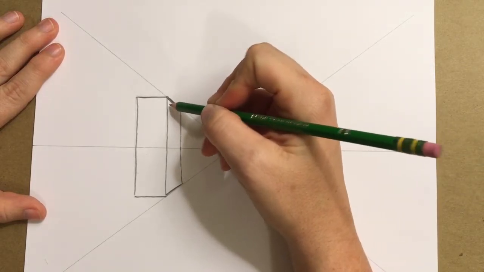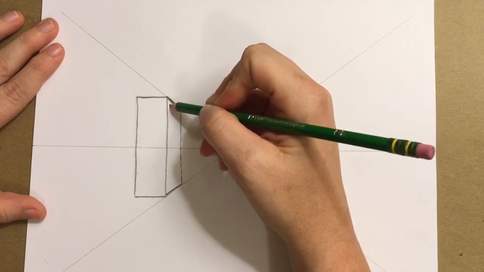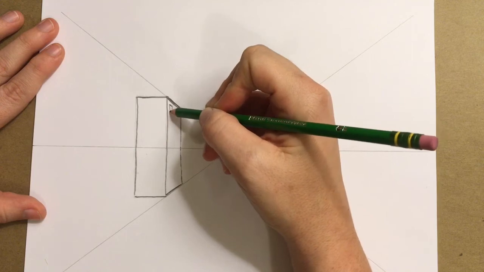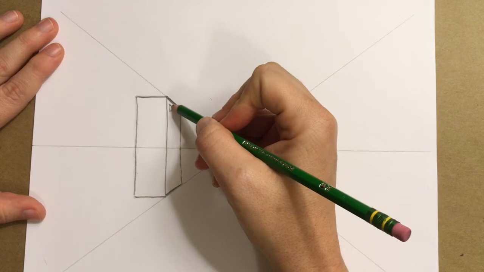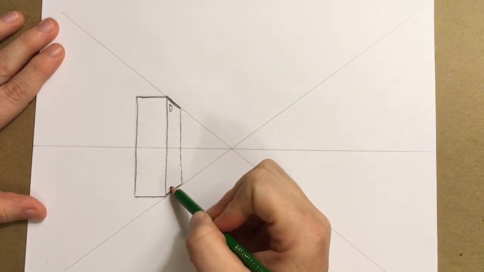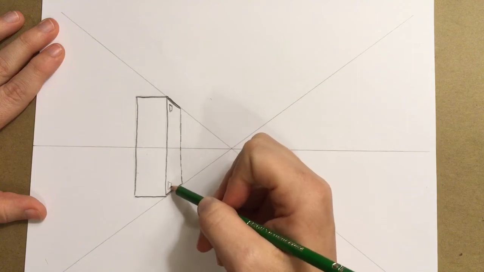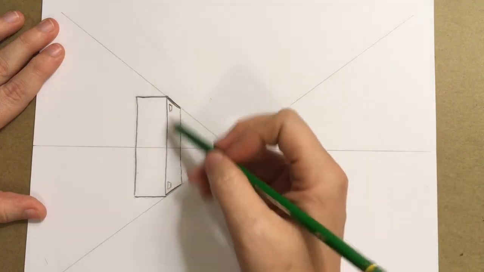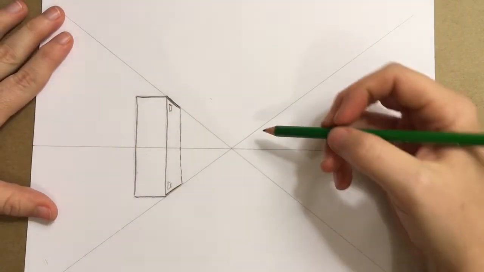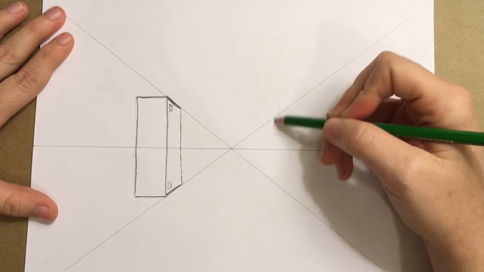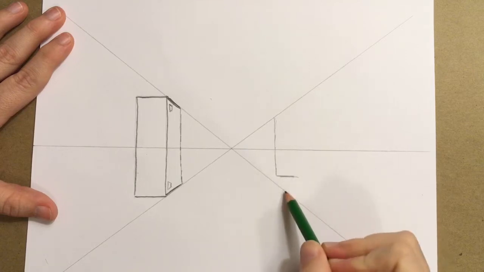And later you may add in windows. Just keep in mind those windows are going to match your lines. So this line and this line are going to be your top, oh that's the bottom, your bottom and your top, so that they make sense with the building getting smaller as you go that way. You could, let's say this one started here, but I don't have to bring it all the way down to this line.